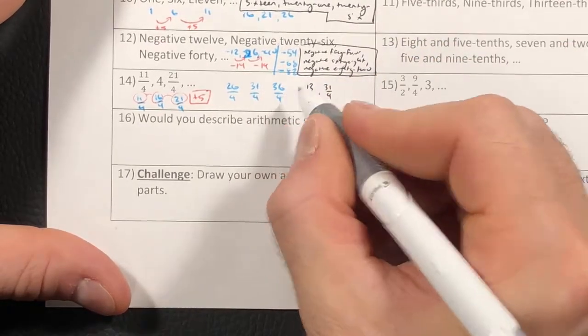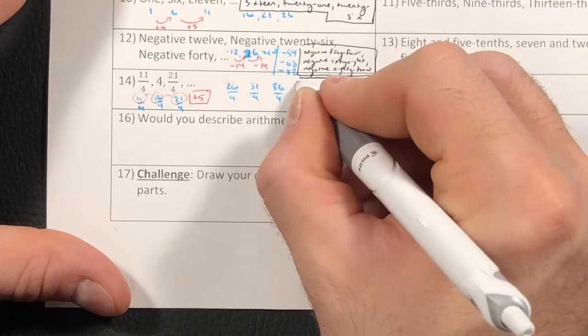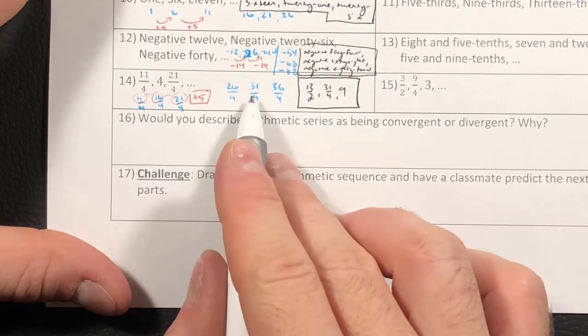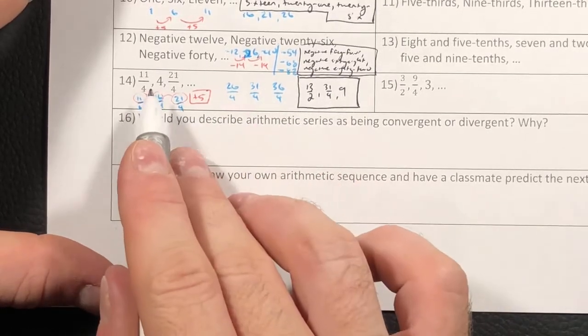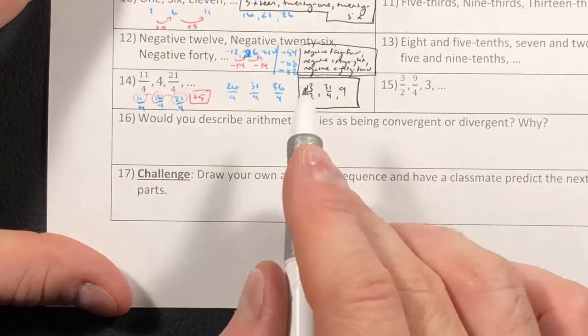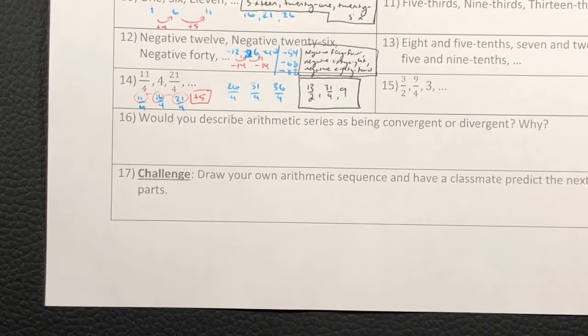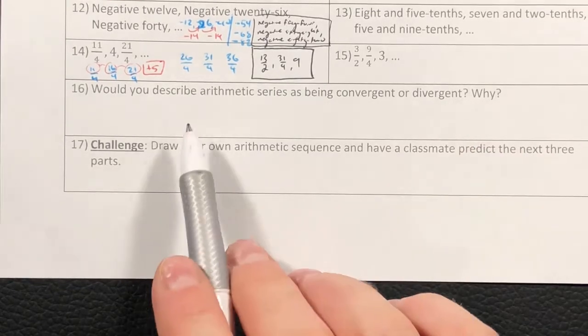This one doesn't reduce, and this one reduces down to the whole value of 9. Now, if this was in an unsimplified form, I could leave my answer right here. If this was in mixed numbers, I'd make my answer in mixed numbers. But my answer is in fully reduced improper fractions, therefore I'm going to stick with fully reduced improper fractions. Perfect. And so let's take a look at the last one, number 16.